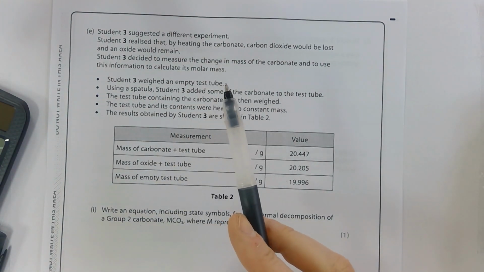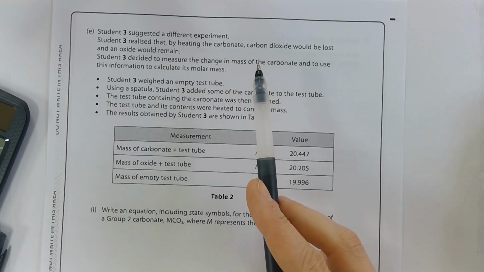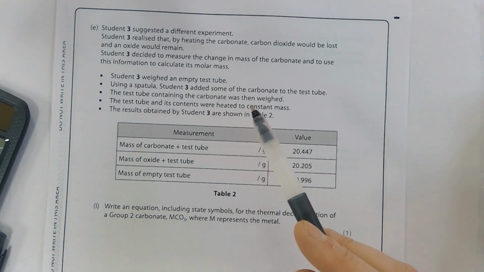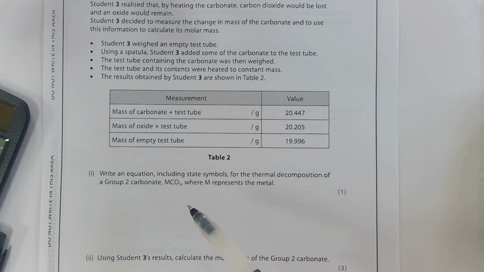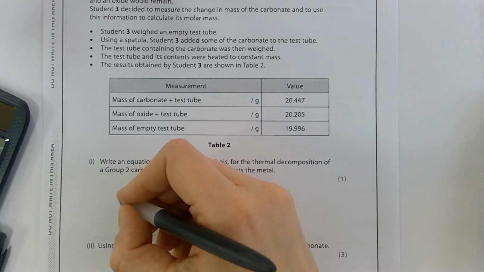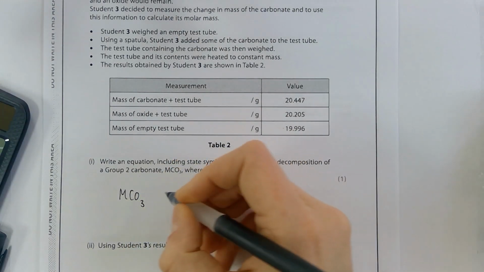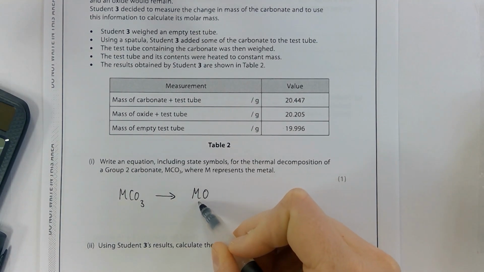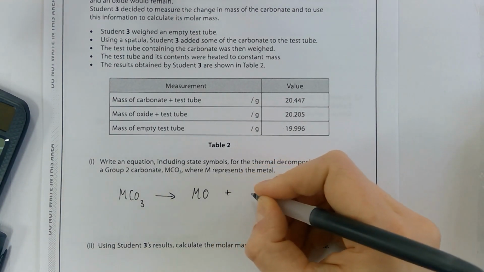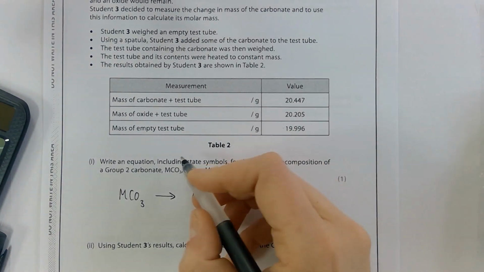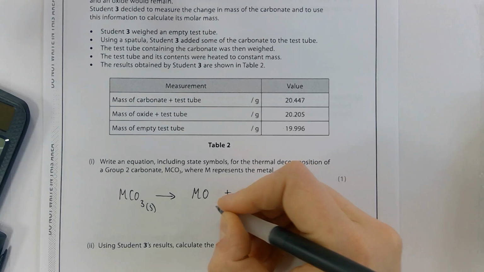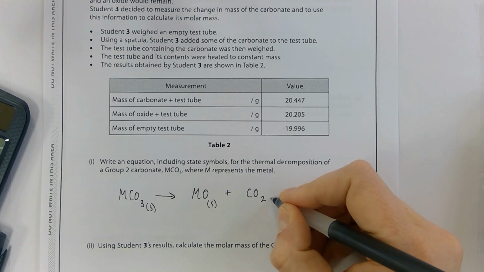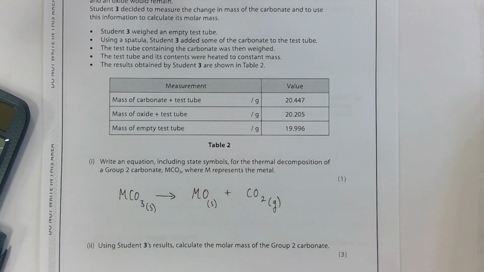Okay, so student 3 is doing a slightly different experiment. They're doing a thermal decomposition and measuring the mass of the reactant and the mass of the solid product afterwards. So we know that when you heat a group 2 metal carbonate, you form the metal oxide. So let's start off by writing the equation. MCO3, we've already talked through why it's that formula, is going to form the metal oxide again, so oxide O2 minus, so only one M, one O, plus carbon dioxide. Okay, and it does say including state symbols. So think about it. These are both ionic compounds, metal plus non-metal, so they're going to be solids because they've got high melting points. And carbon dioxide is a gas.